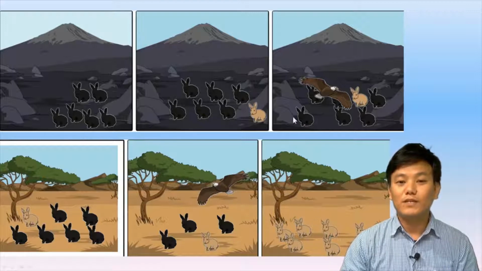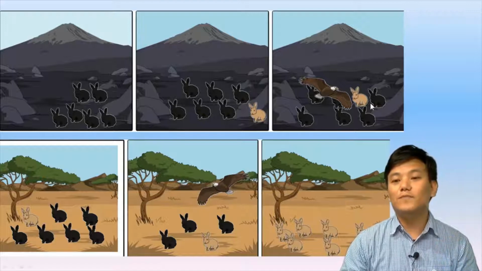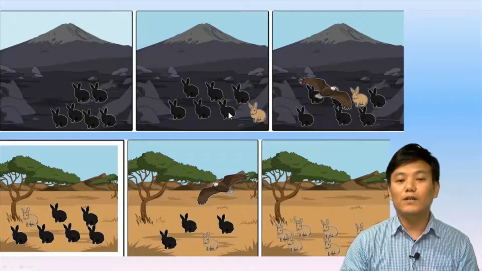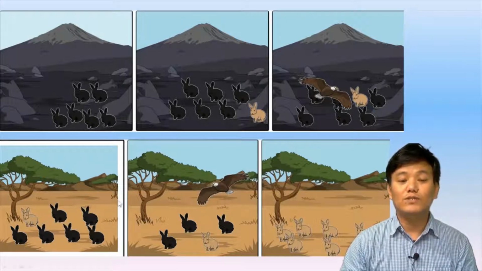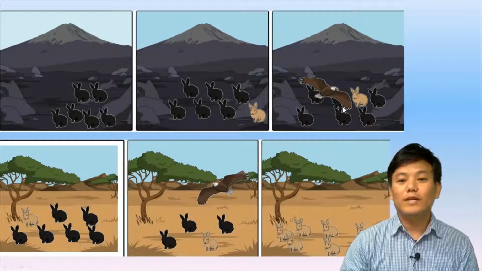Now there is no inherent superiority regarding the fur coloration. It's not that the black fur rabbits are superior to the light brown fur rabbits. It's just a chance event that they get an advantage in the lava rock conditions, whereas when the environment changes, the advantage shifts to the light brown rabbit. That's the main concept regarding natural selection.